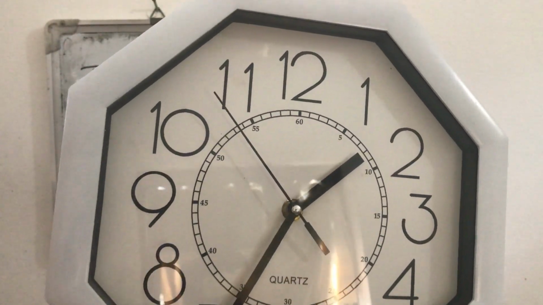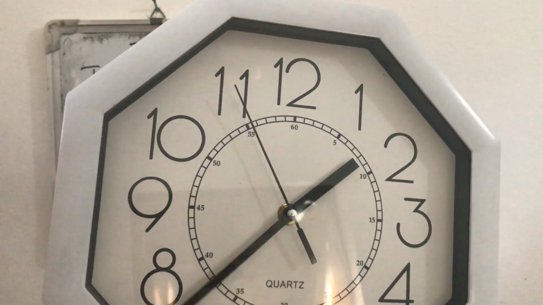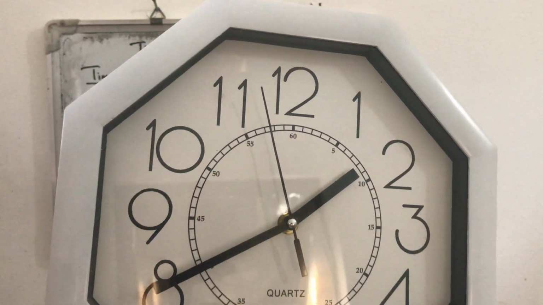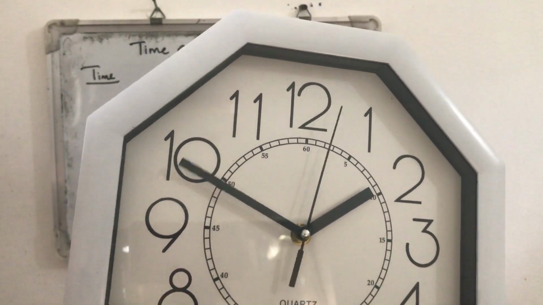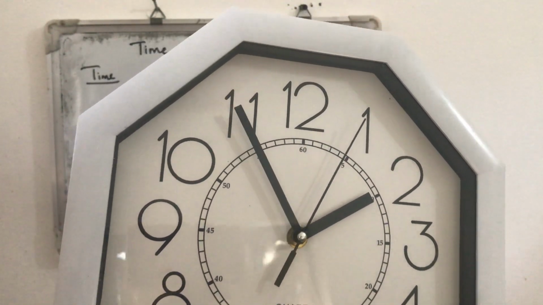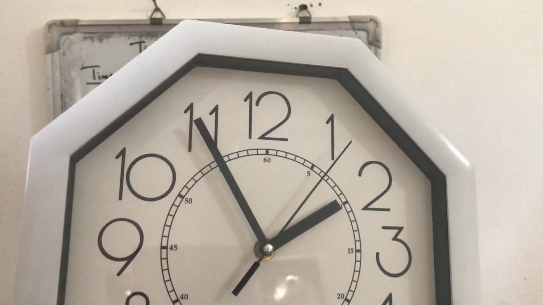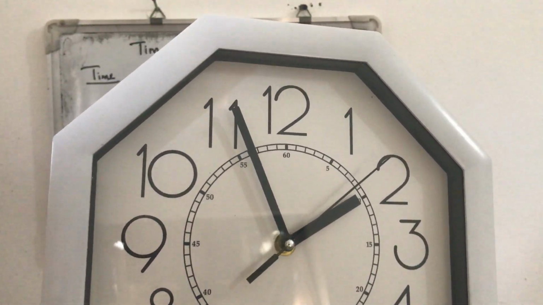Next, now 1:35, 1:40, 1:45, 1:50, 1:55. Next 5 more minutes, then it reaches 60.